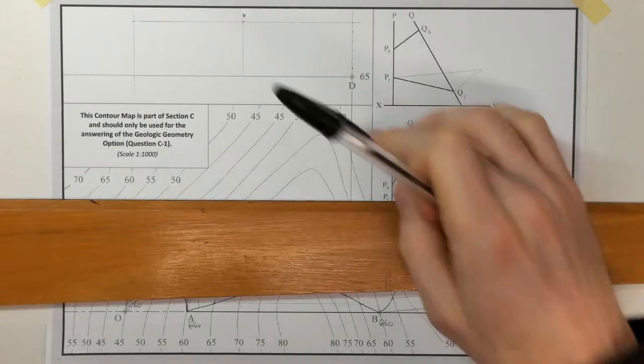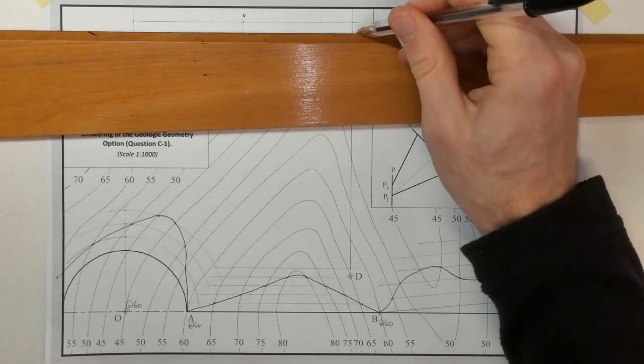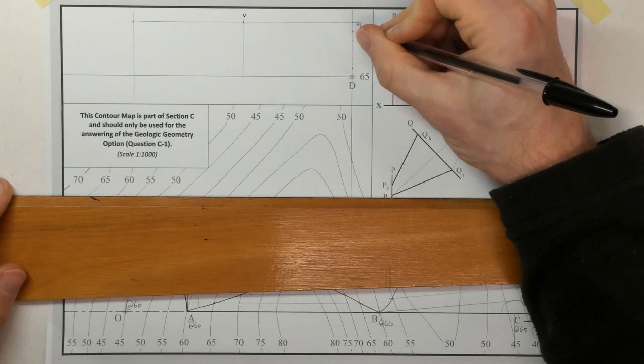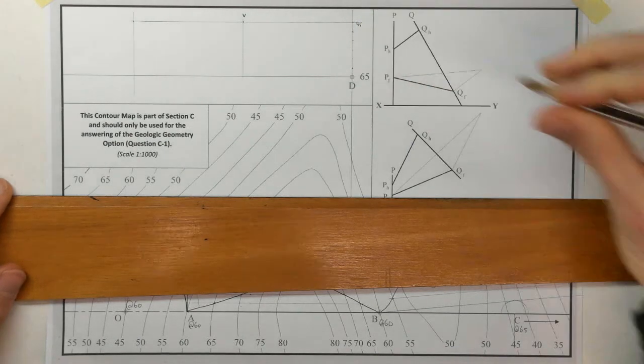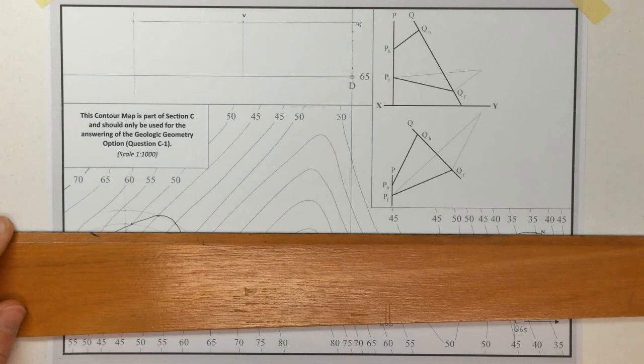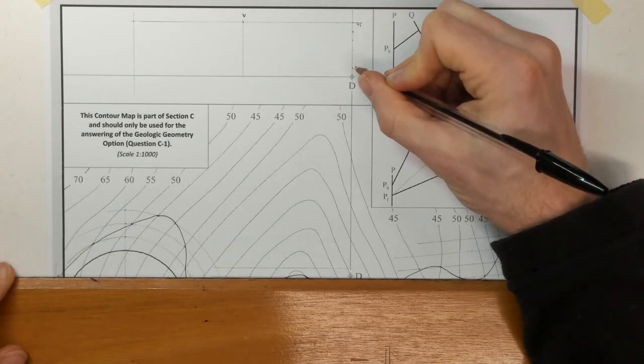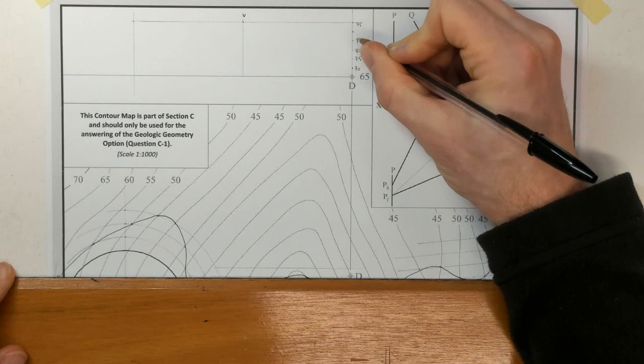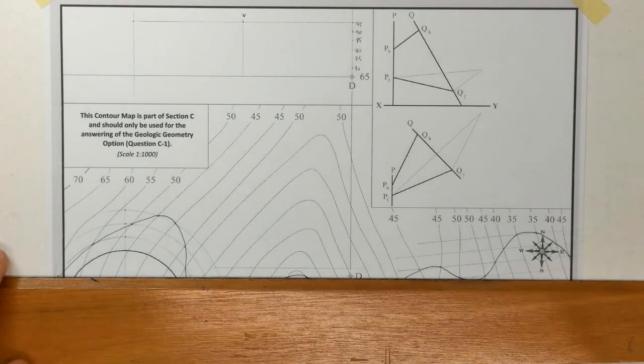Okay, so we've already got divisions there, so these in 95. Yeah, that's at 90. Okay.